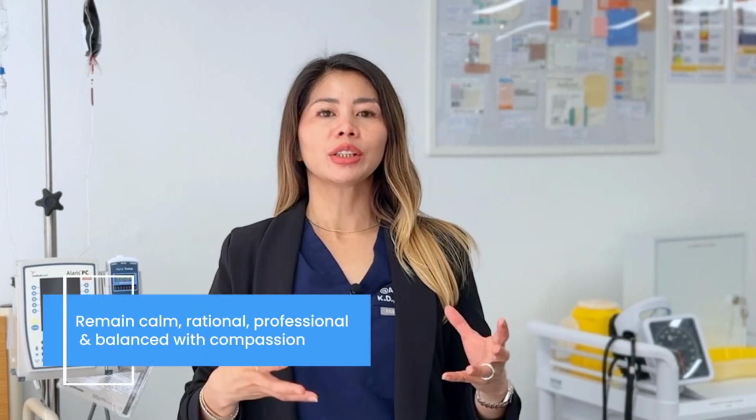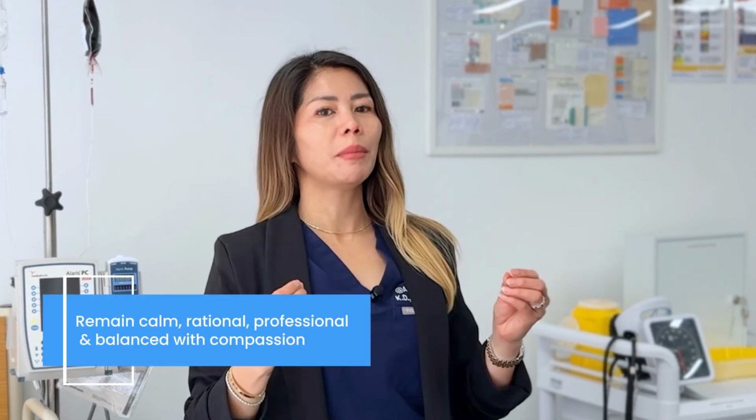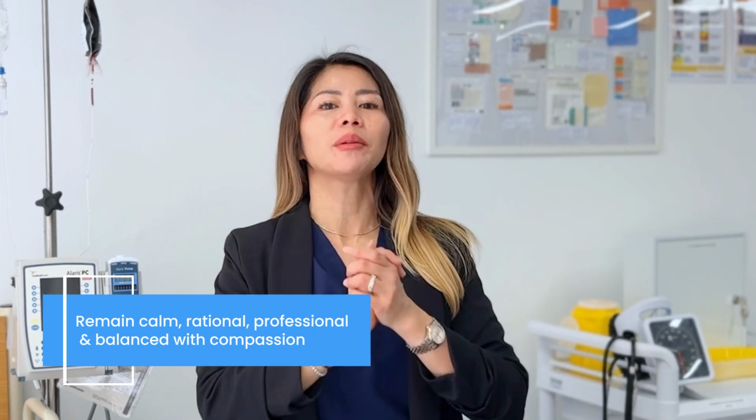Now, the following non-verbal techniques can help you de-escalate a disruptive or angry patient and stay in control of the encounter. Remain calm, rational, and professional, but balance that with compassion. Being completely unemotional can seem cold or dismissive, unintentionally escalating a patient.